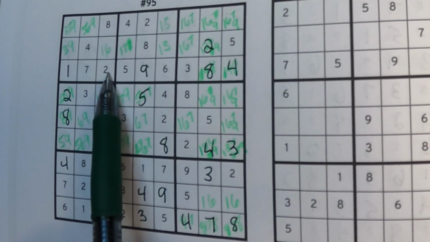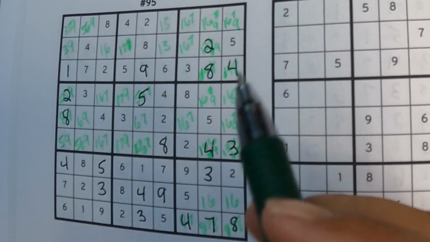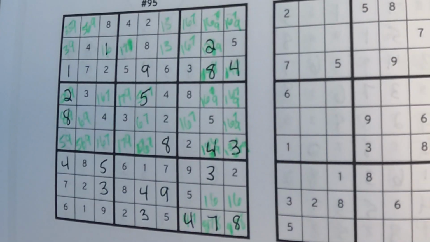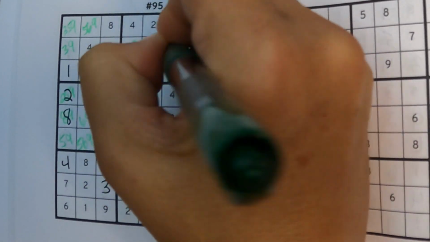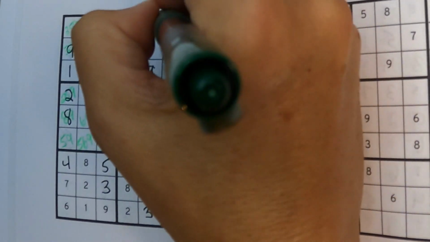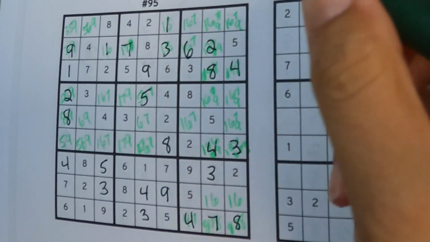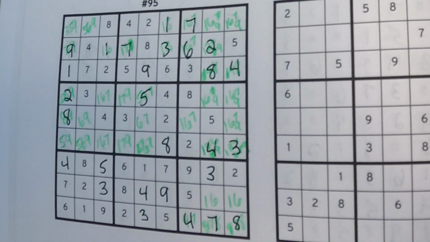Sorry for all the silence, guys. For this box, the only place the 1 can be is here. That makes this our 7, 3, 9, 6. And that 3 makes this our 1. That 1 and this 6 makes this our 7.